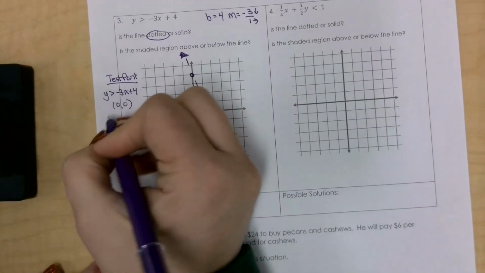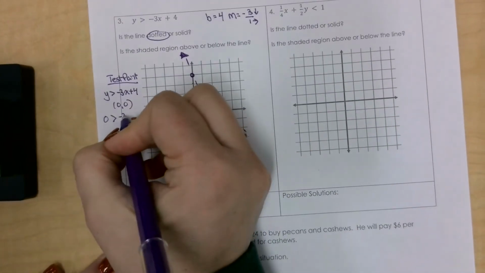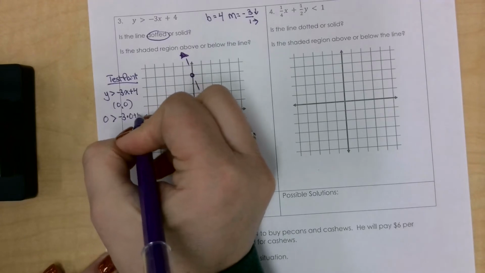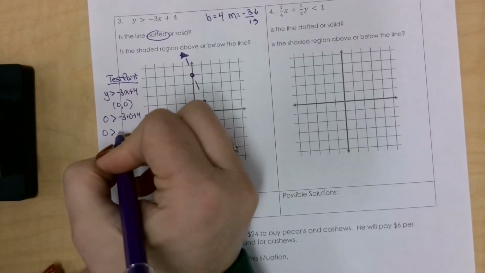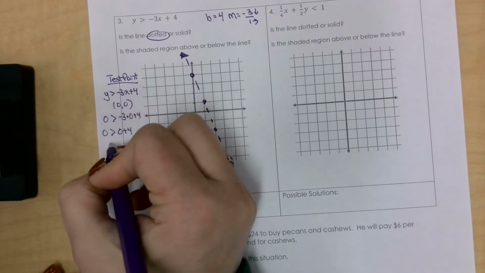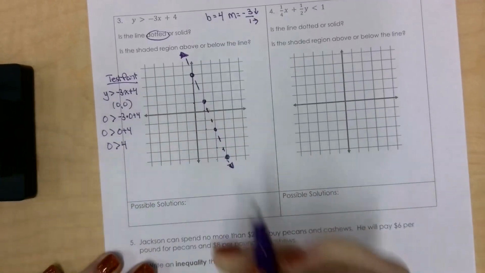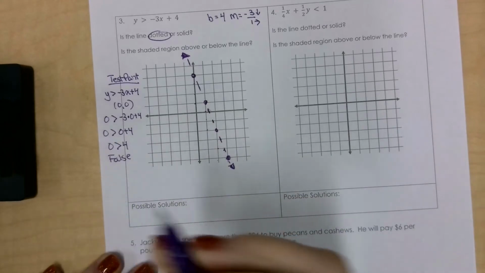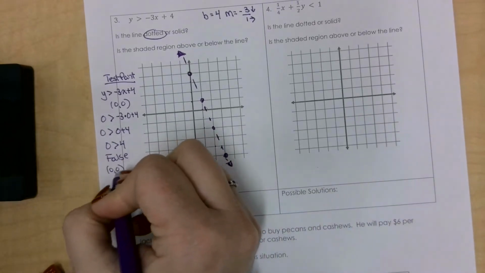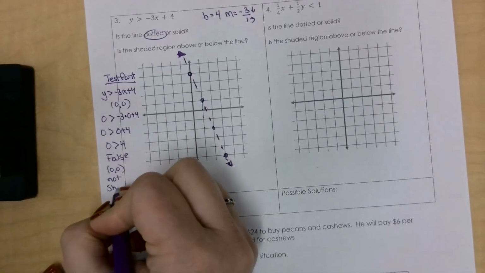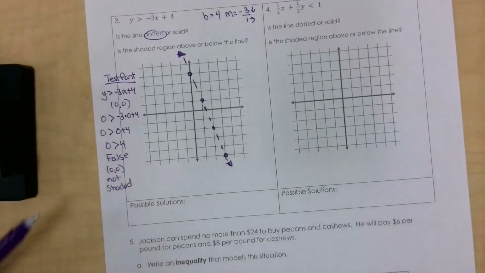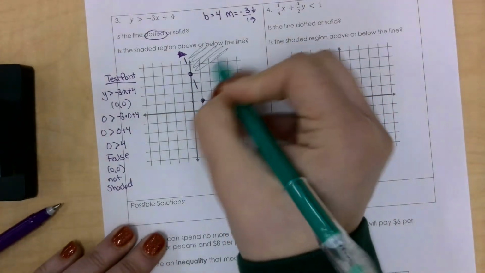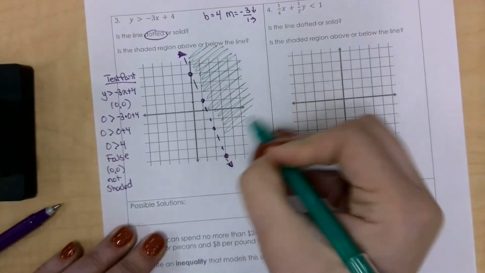I'm going to substitute 0 in for y. Negative 3 times 0 plus 4. That's 0 plus 4. Is 0 greater than 4? Well, that is indeed false, right? So 0, 0 is not shaded. So this particular line will be shaded up here.